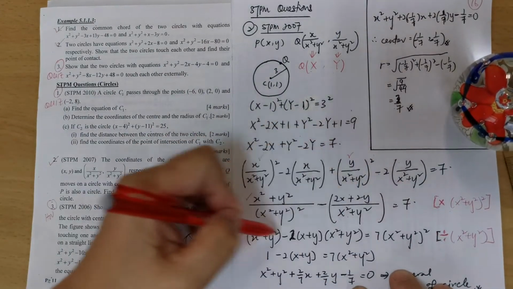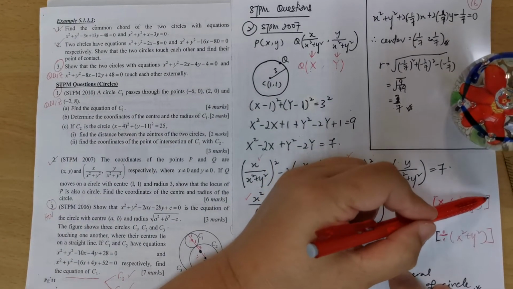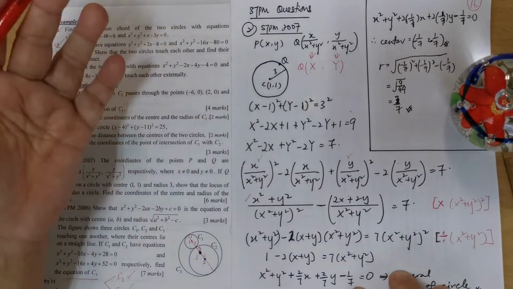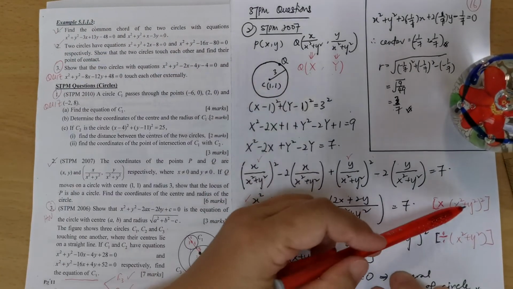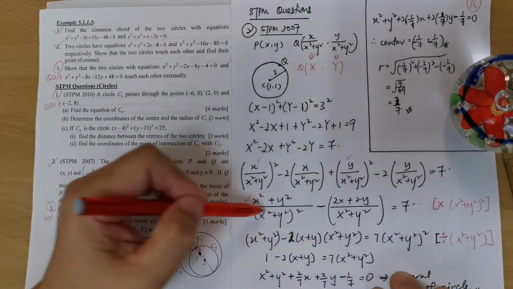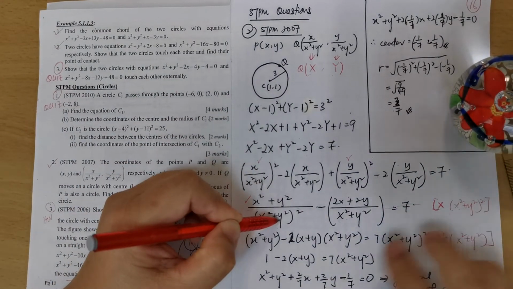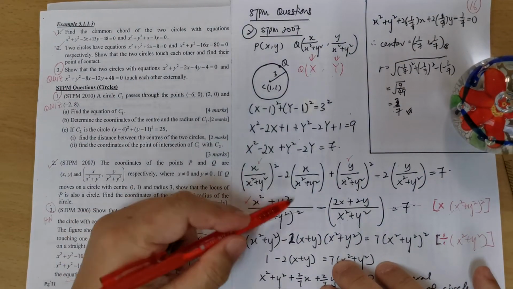Now I multiply the whole equation by (x squared plus y squared) squared. I don't expand first, because when I expand, it involves x to the power 4, which is very complicated. I simplify first. So I multiply the whole equation by this. The first term, multiplied with this, simplifies, leaving x squared plus y squared.